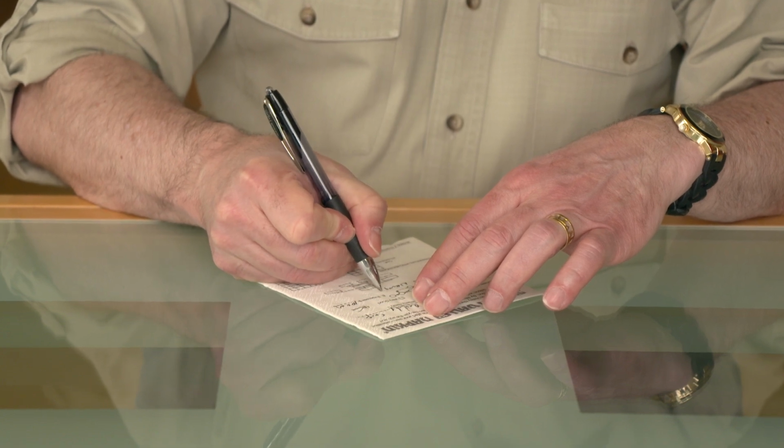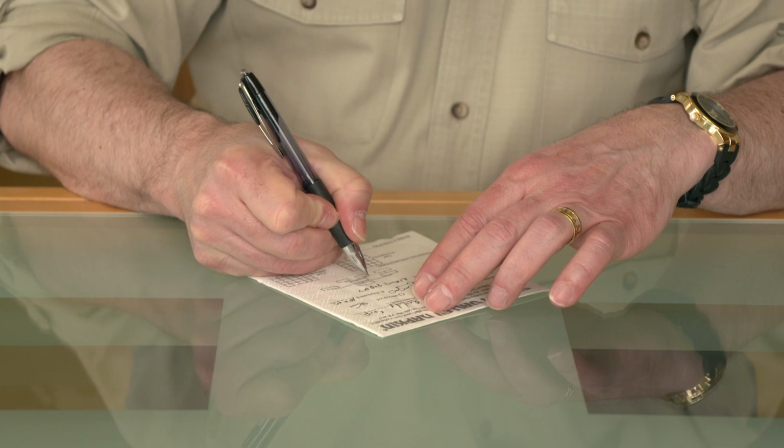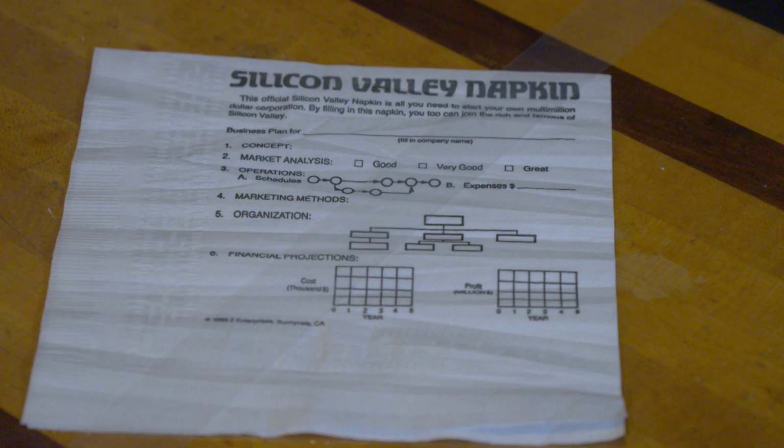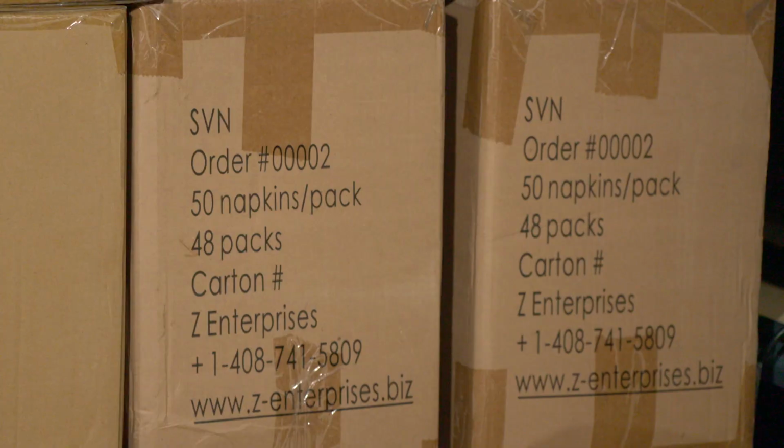The Silicon Valley napkin got its start in the early 80s. Compaq actually got started on the back of a napkin at a bar. And I thought, what if I made it easier for people? So I did that, and I had to order 100,000 napkins. I started marketing this, and it got a lot of publicity, but not many sales. And so at some point I just closed it down.